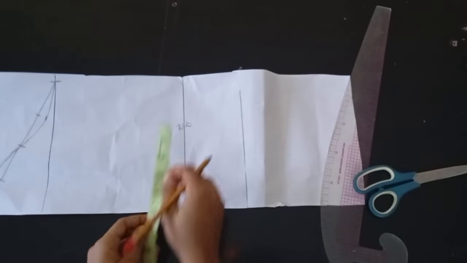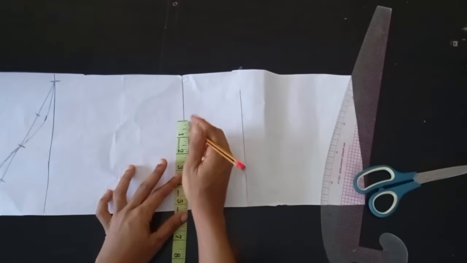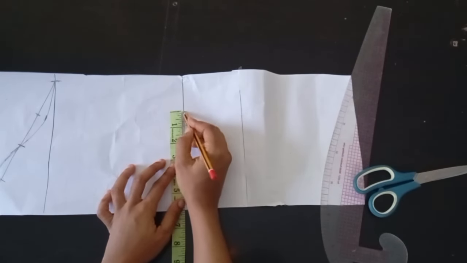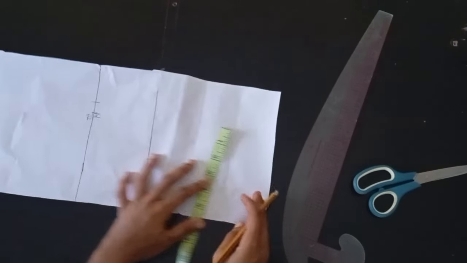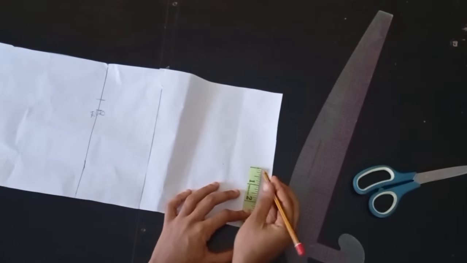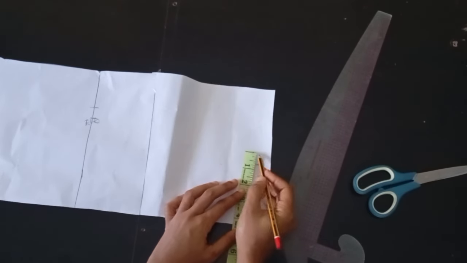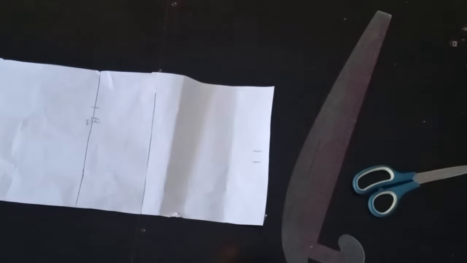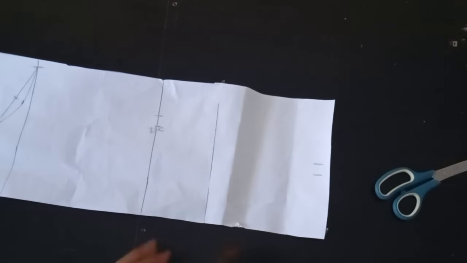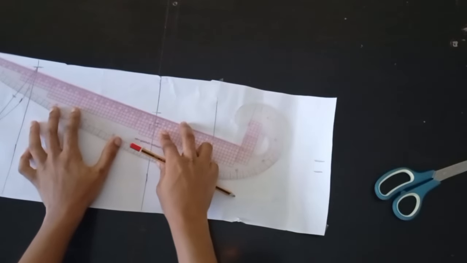So you have to be very careful with your measurement because this dress is a mesh and you have to take accurate measurement. If not, your sleeve will be big. So for your sewing allowance, add ½ inch. Measure around where your sleeve is going to end, then add ½ inch for your sewing allowance.